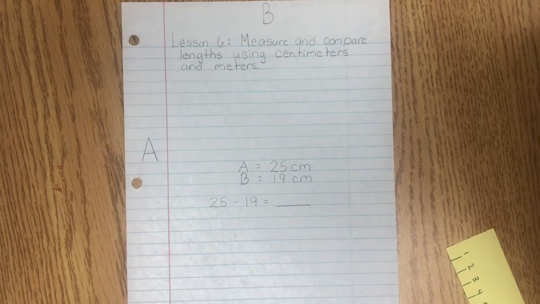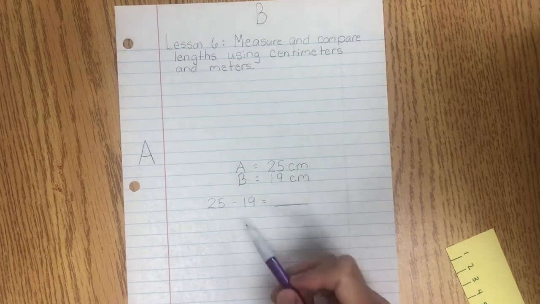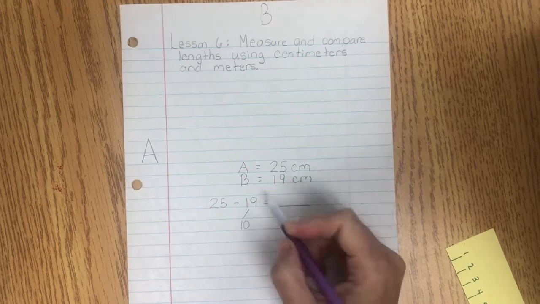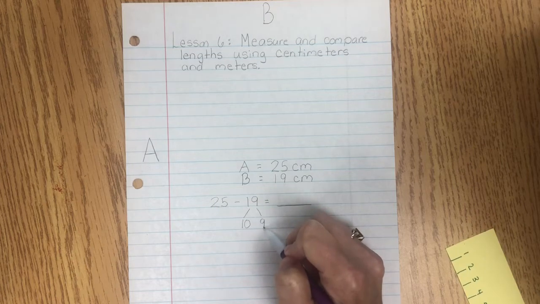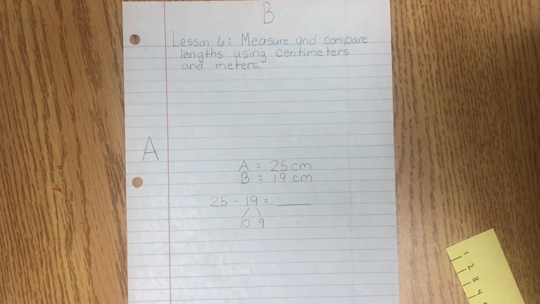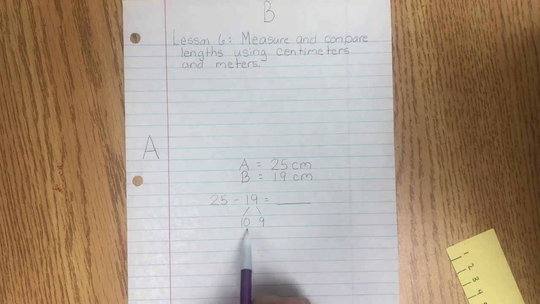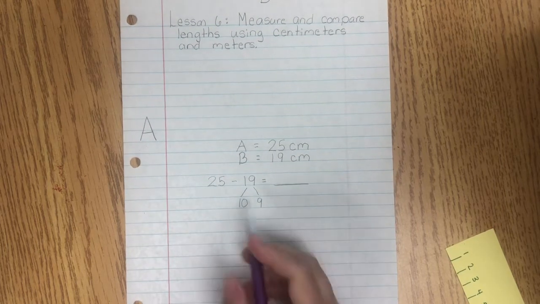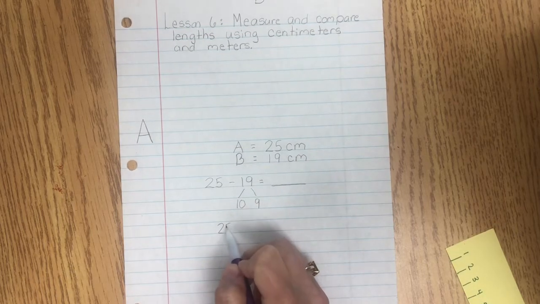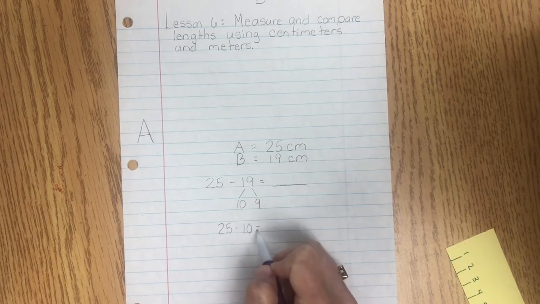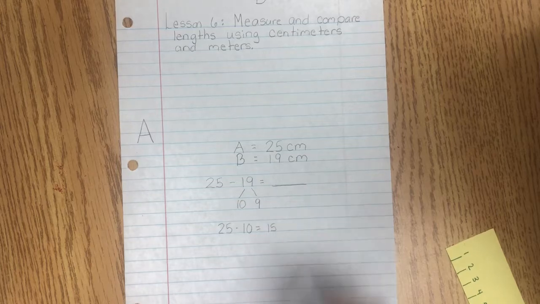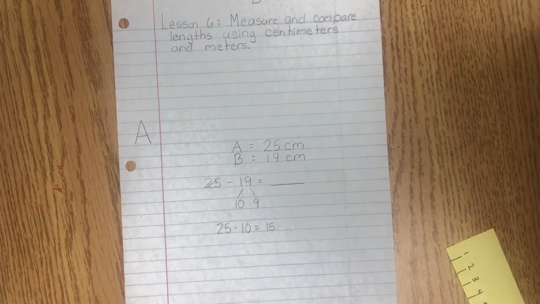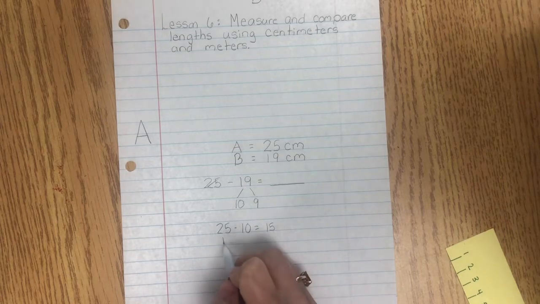I think what I'll do is break this up into a number bond. Break my 19 into a 10 and a 9. I'm going to first subtract my 10 from 25. And I know if I subtract 25 minus 10, I get 15, but then I have to subtract this 9. Can't forget about that. 15 minus 9.